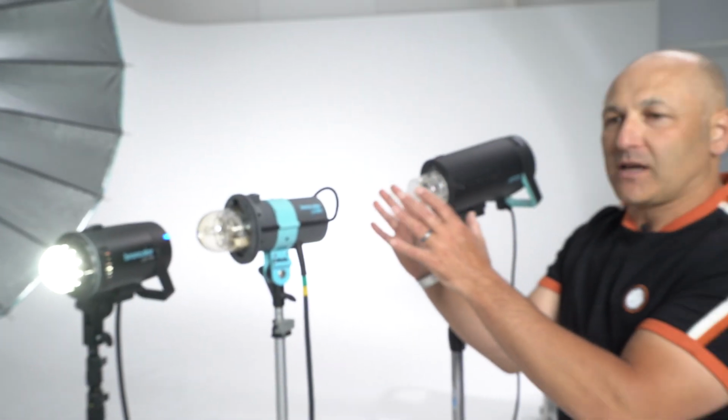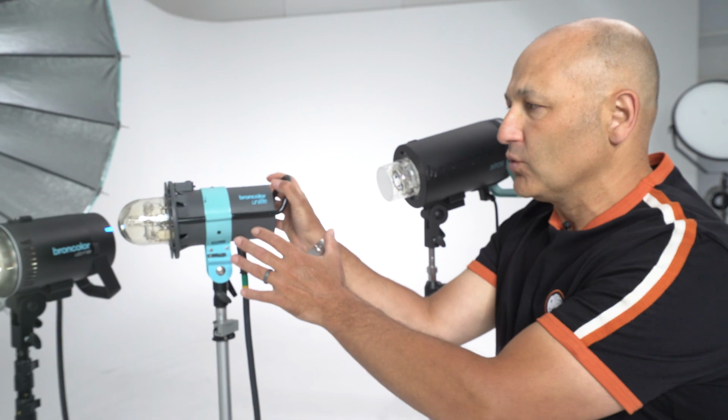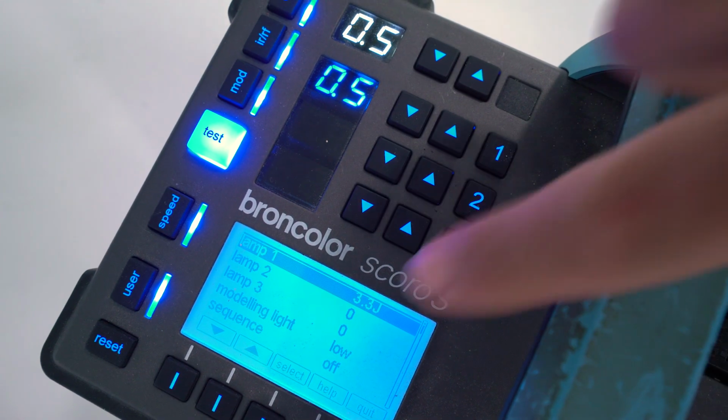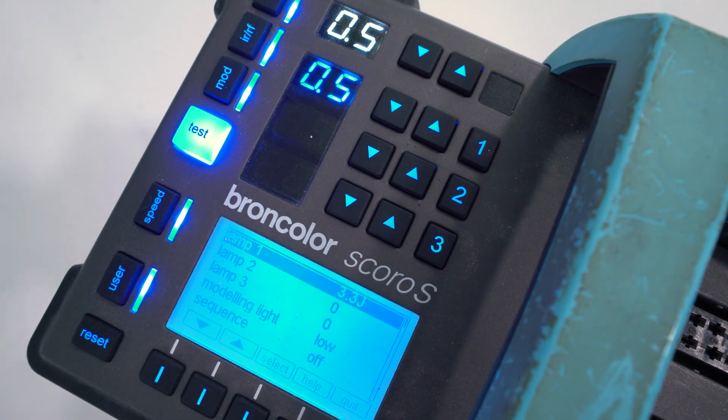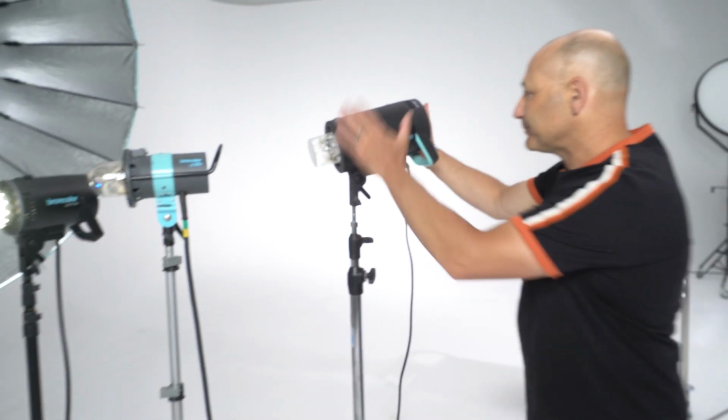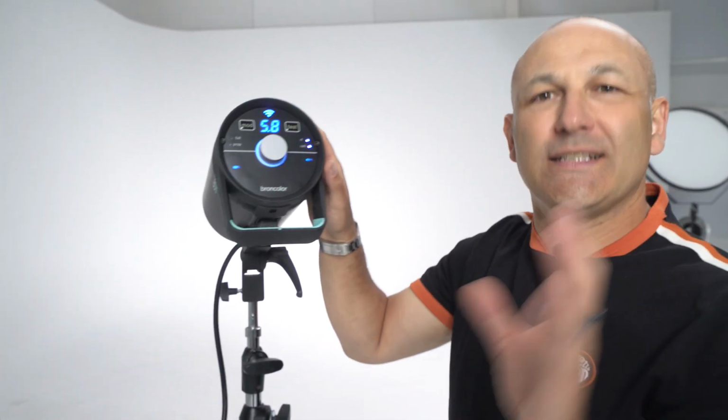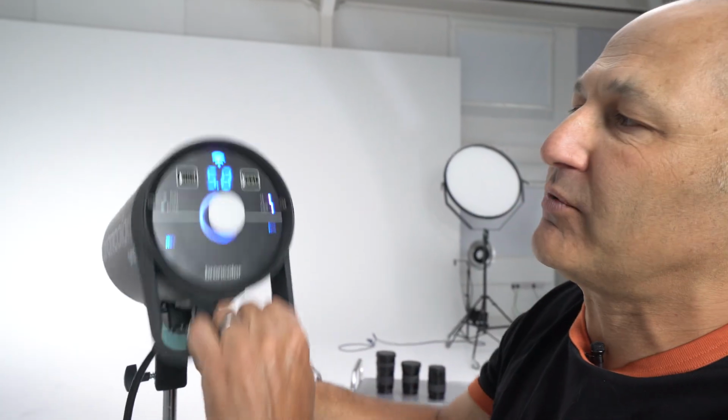Now, this particular lamp head allows me to go from 3,200 joules almost down to about 3 joules. So it's a huge power range in that professional level power pack. On monoblocks, the range isn't usually as great, but it can still be pretty good.